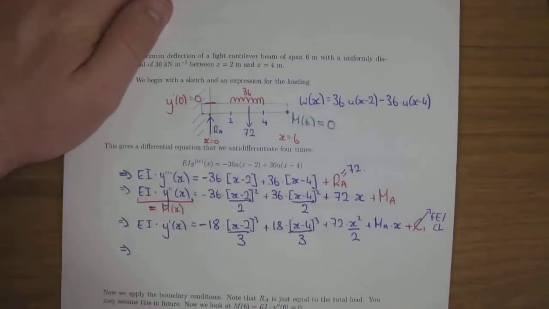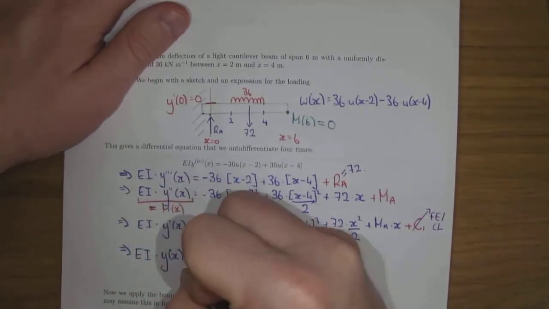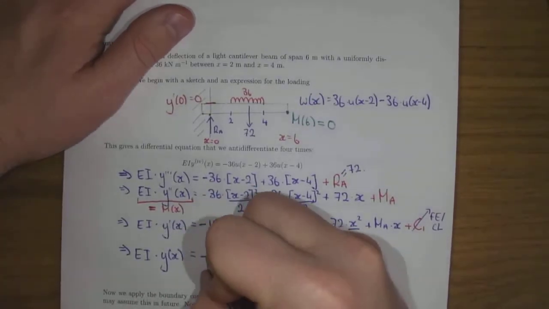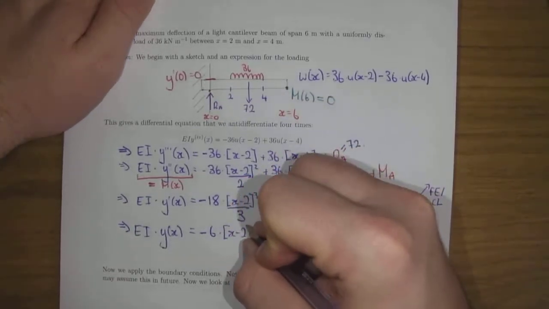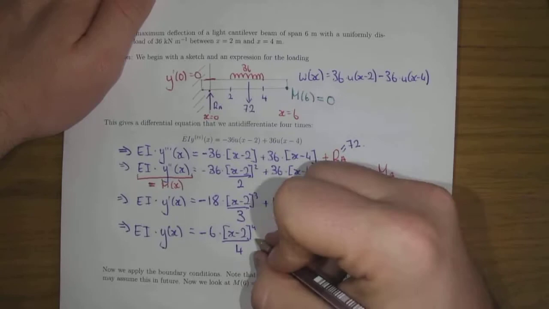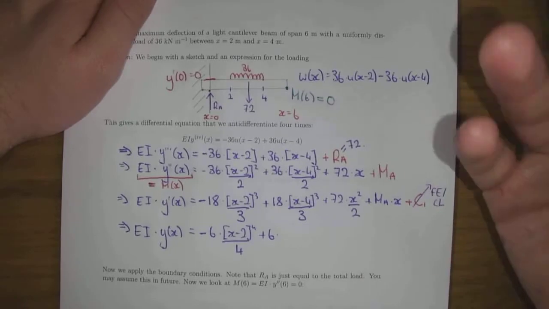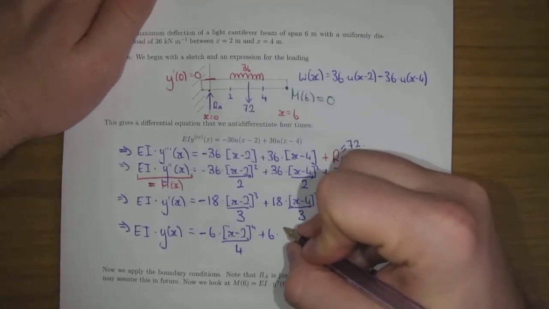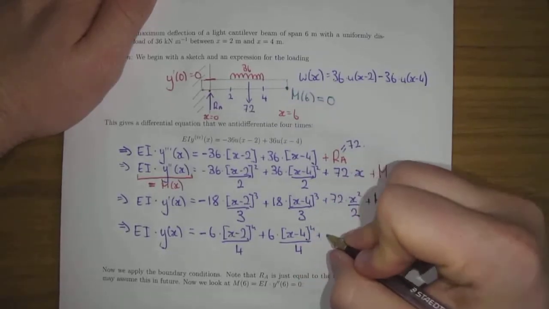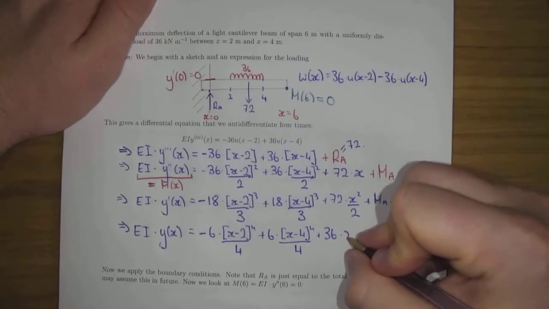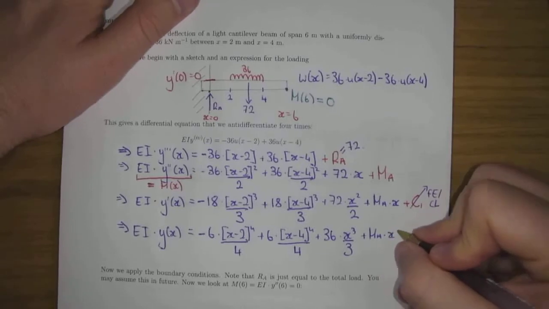And I will anti-differentiate again. Fix the constant EI. Antiderivative of the first derivative is y of x. Minus 18 over 3 is minus 6. Fix that constant. Antiderivative of square bracket cubed is square bracket to the 4 over 4. 18 over 3 is 6. Fix that square bracket. What am I talking about? That's the constant fixed. But anti-differentiate square bracket cubed to get square bracket to the 4 over 4. 72 over 2 is 36. Fix that constant. Antiderivative of x cubed is x cubed over 3. Fix the MA. Antiderivative of x is x squared over 2.